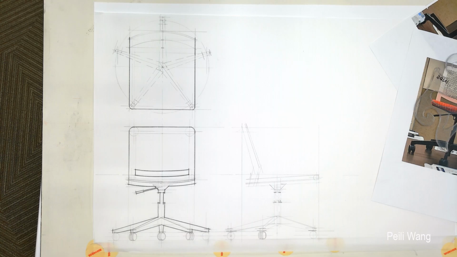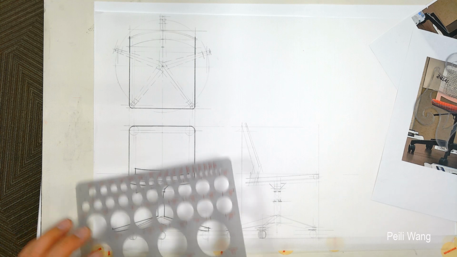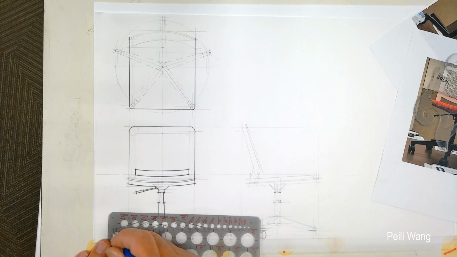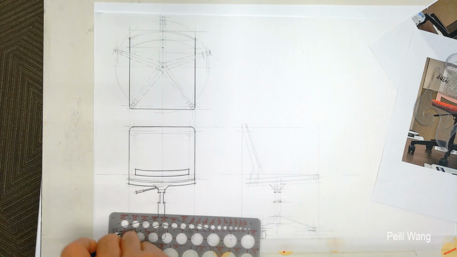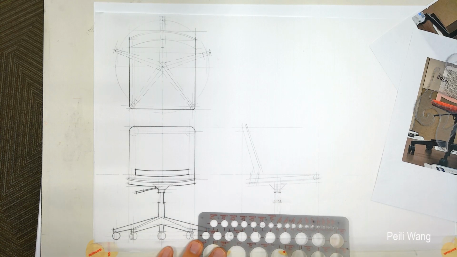To add a really bold line. And also circle, I can go back to use a circle template. This one, this use a circle template. This wheel I keep round here. I keep circle shape. Okay.